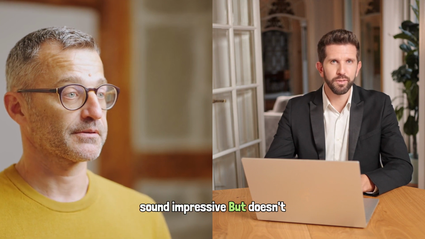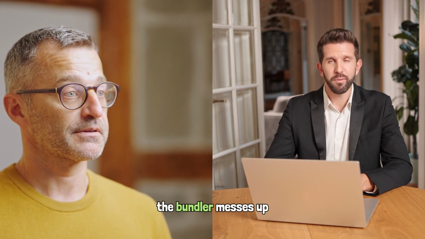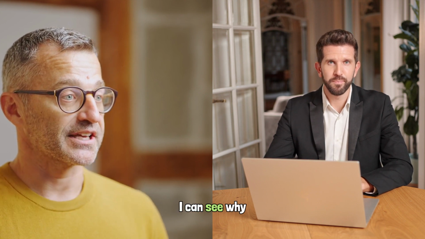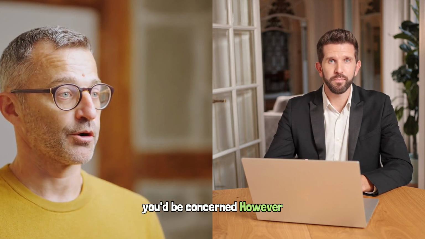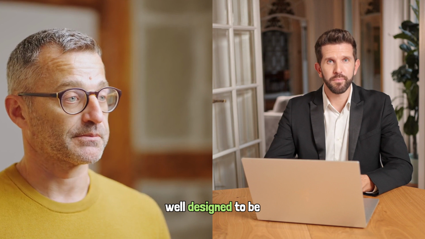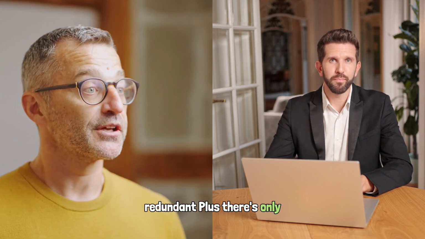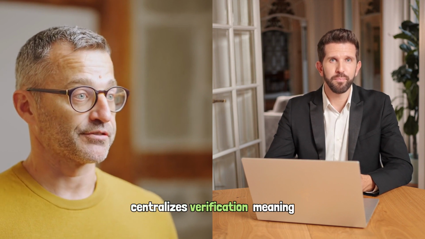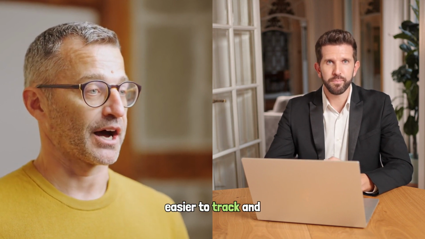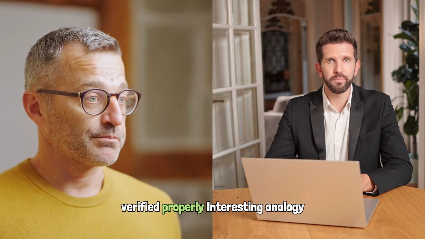That does sound impressive, but doesn't it also introduce a failure point if, like, the bundler messes up or if the network misbehaves a little? I can see why you'd be concerned. However, the system is designed to be redundant. Plus, there's only one entry point, so it centralizes verification, meaning discrepancies become much easier to track and fix. It's like having a centralized reception where every check-in is verified properly.